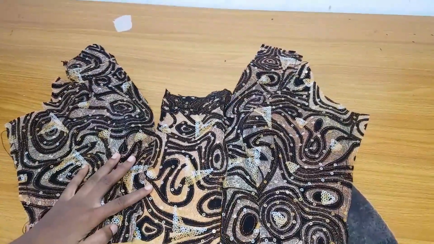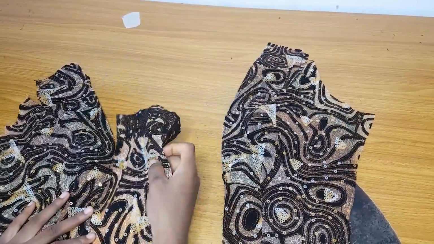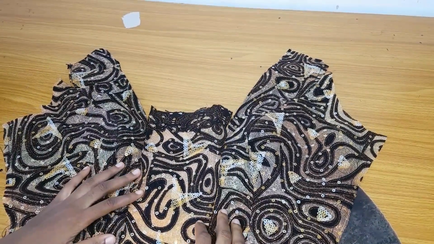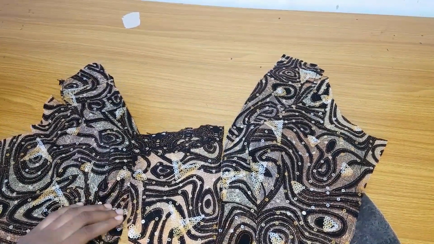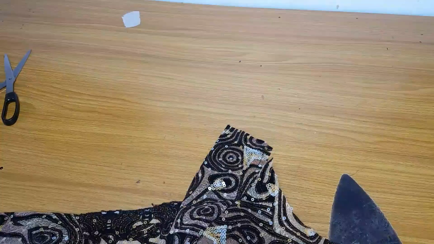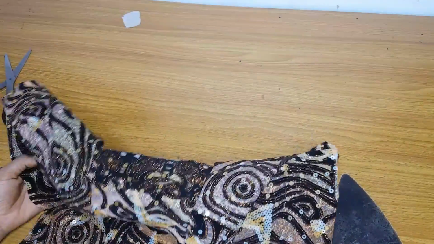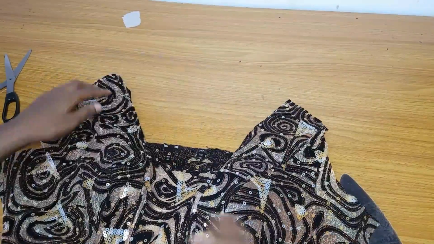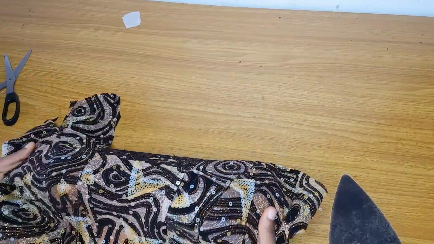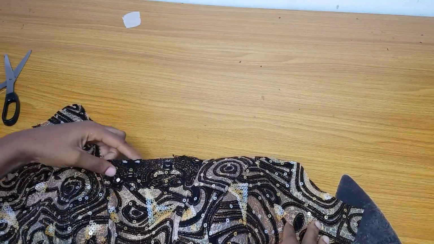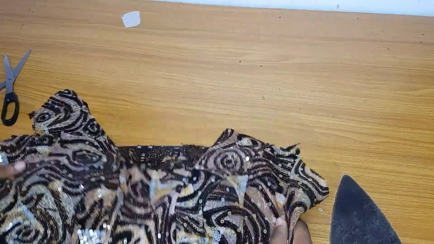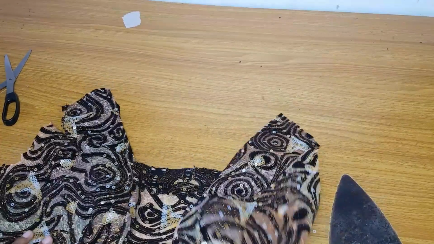So right now I'll introduce my yoke. I'll go ahead and add my yoke in between. The yoke will be at the center. So after adding the yoke, I will turn the neckline with the lining. So I am done adding the yoke. This is how the yoke looks, though I have not turned it with my lining. Had it been I used a net, you guys would have seen the joining and everything.